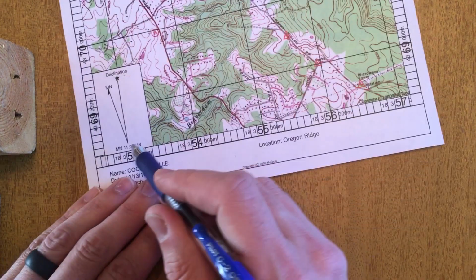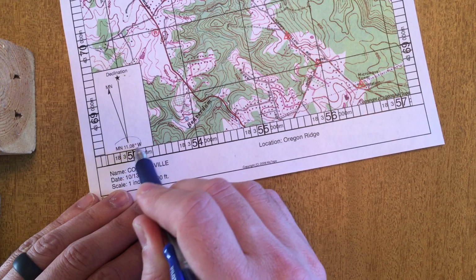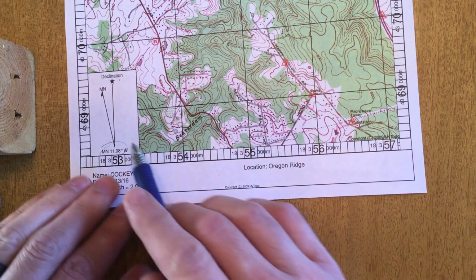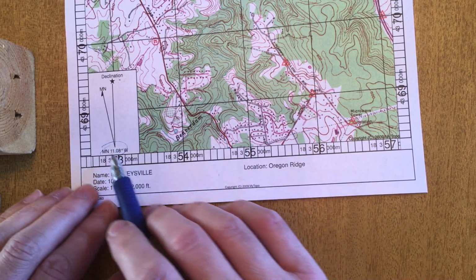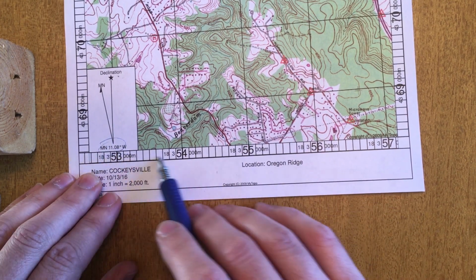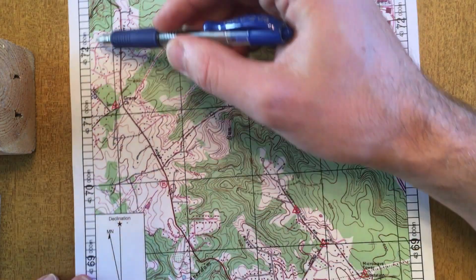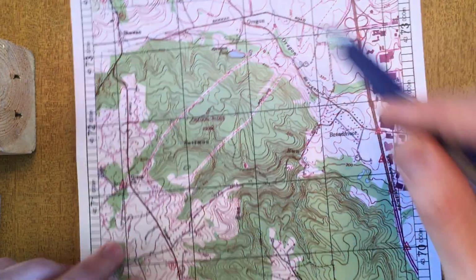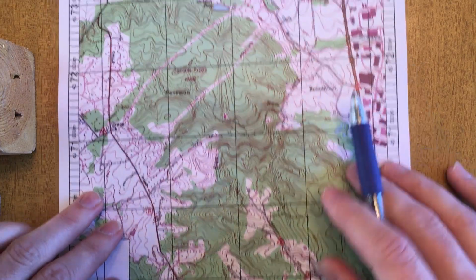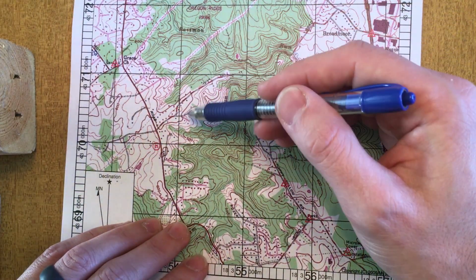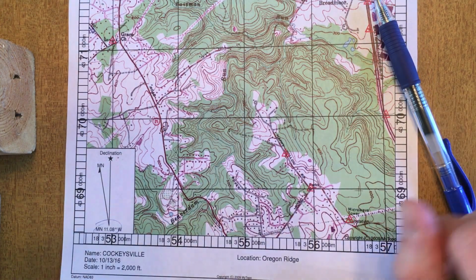A couple of things to note, and one is the magnetic declination here. As we go through and calculate these, that's going to be very important, so we're going to bear in mind that that's 11. We can see all of our easting coordinates along the bottom. We can also see our northing coordinates along the side here, and you get that on both sides as well. Within that, of course, we have our major grid lines, which are very helpful to have.